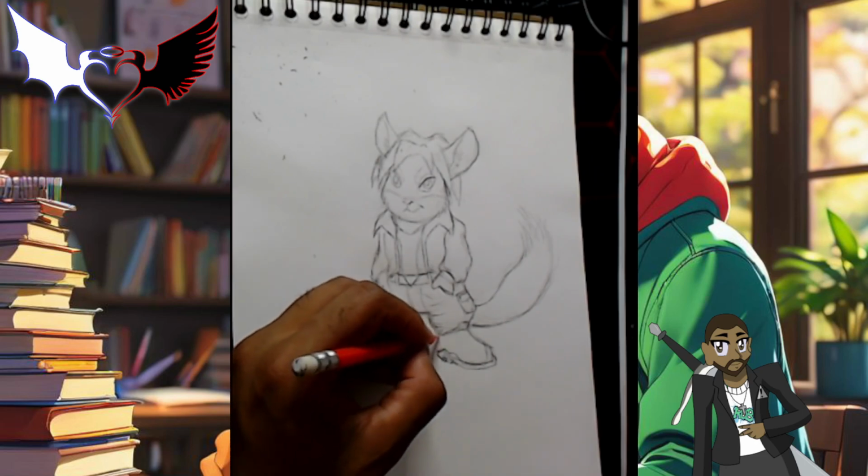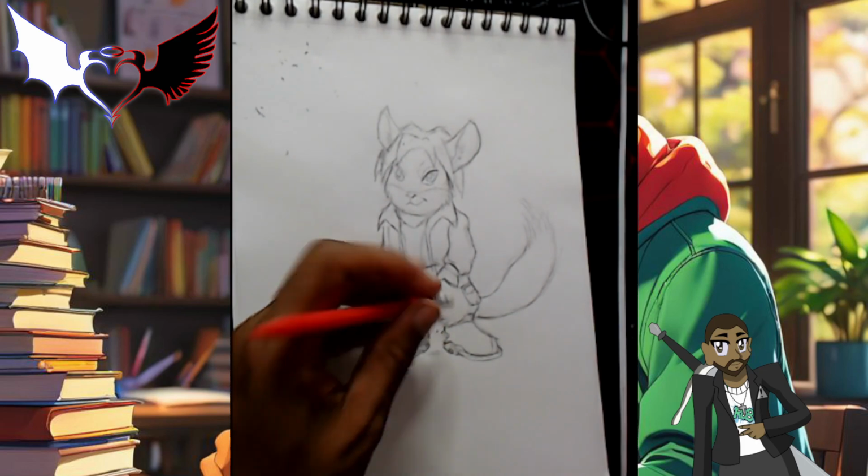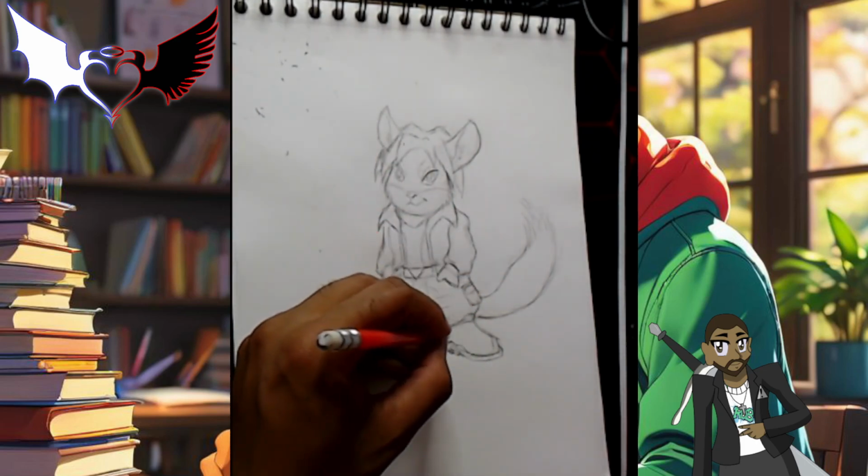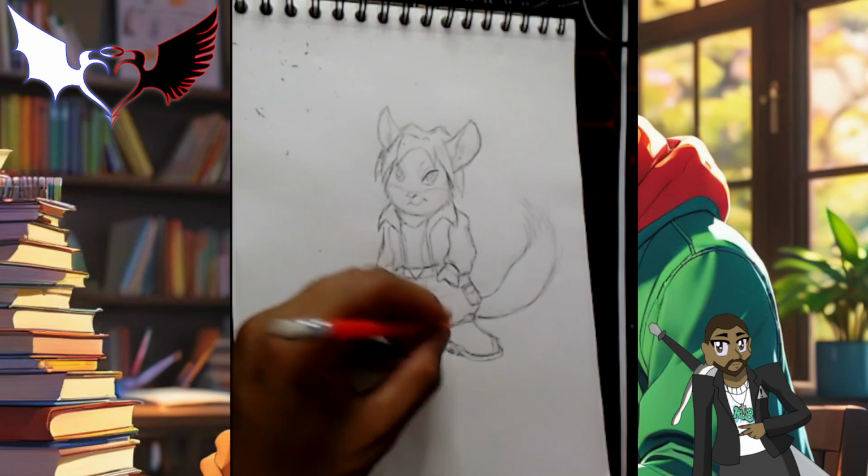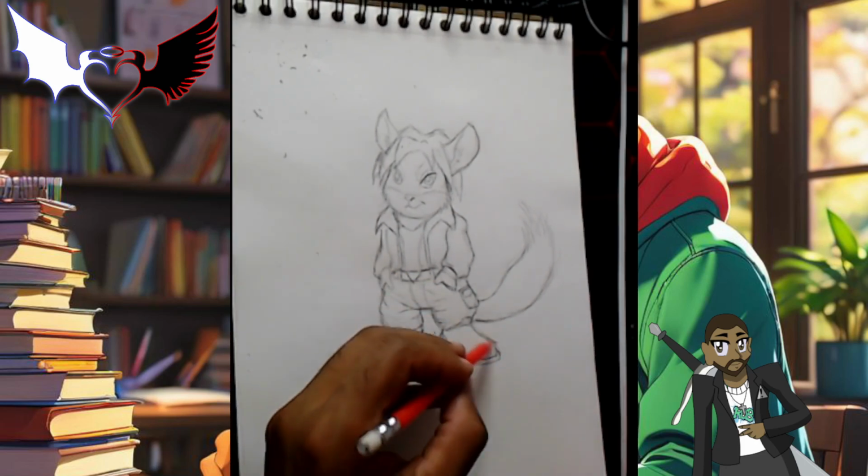Otherwise, what's going to happen is you're going to finish it, you're going to upload it, and when you get to the digital portion, you're not going to know what you're doing, because it just won't look right. You'll be trying to figure out where one line starts and the other line begins. Okay. Cool.